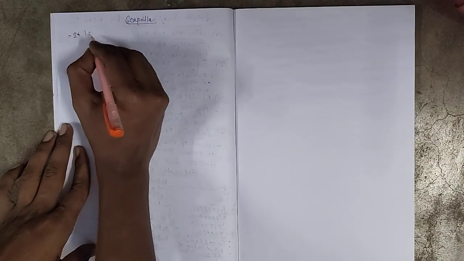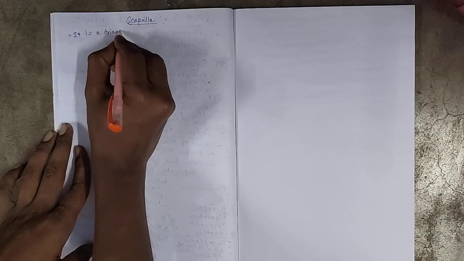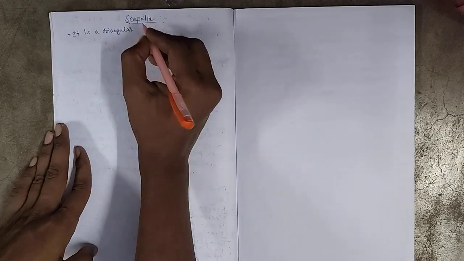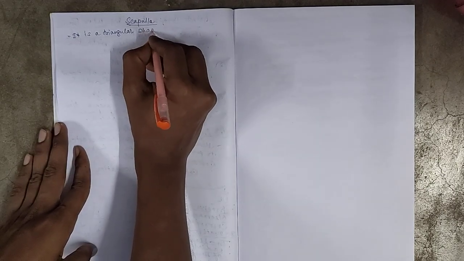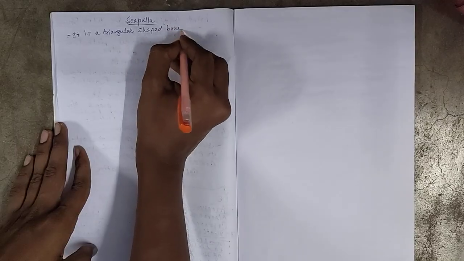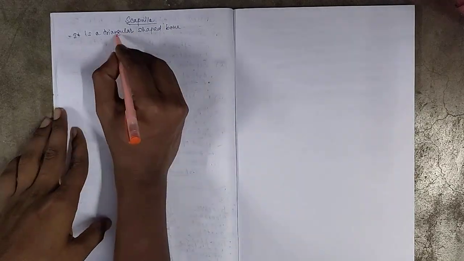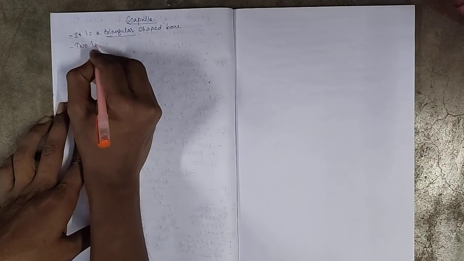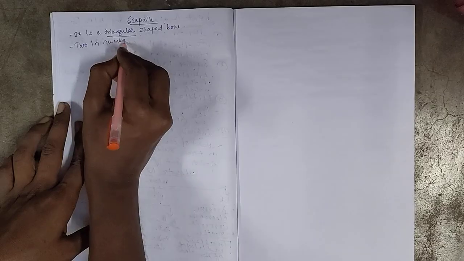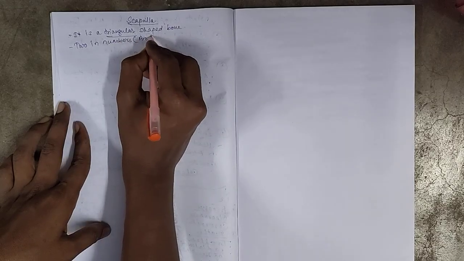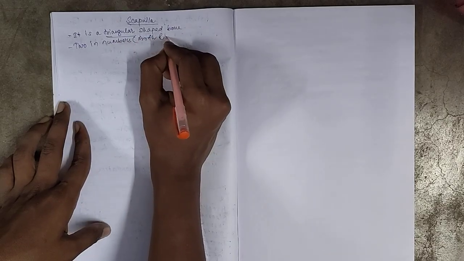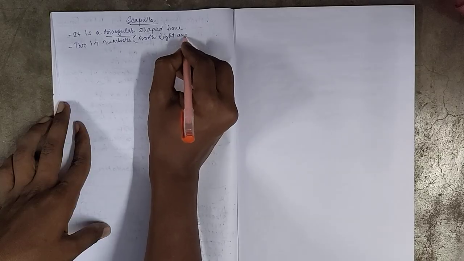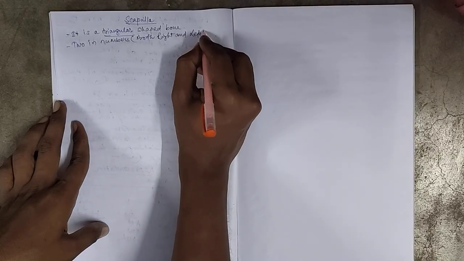Now, first of all, it is a triangular shaped bone. So, what is the shape of this bone? The shape of this bone is triangular. And it is 2 in number, both right and left.